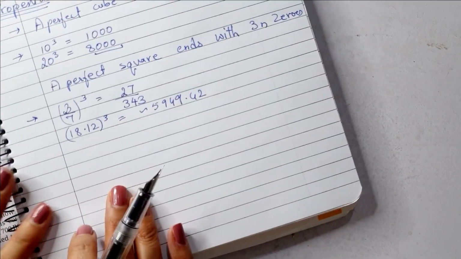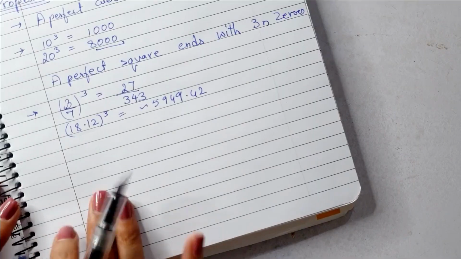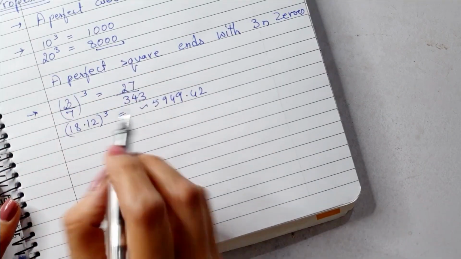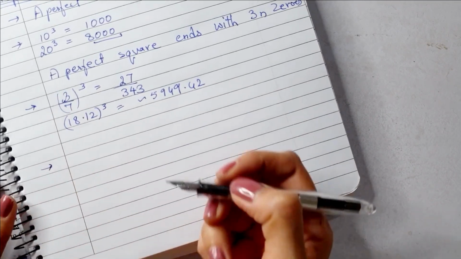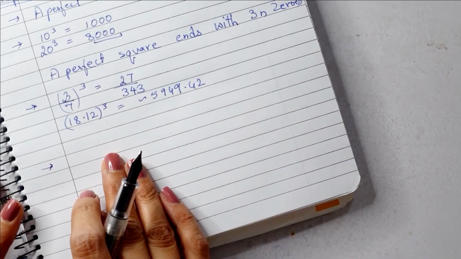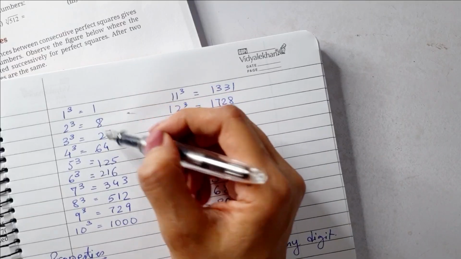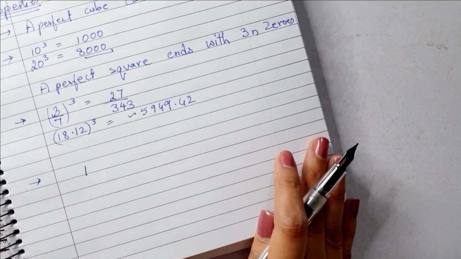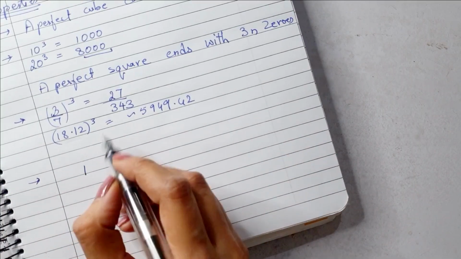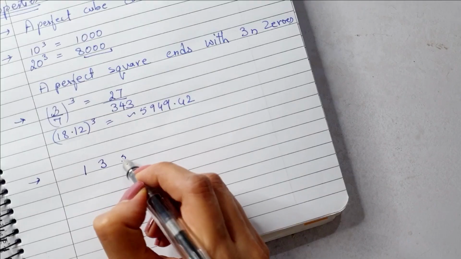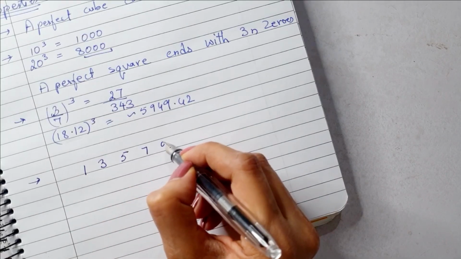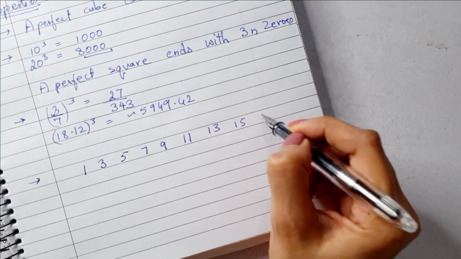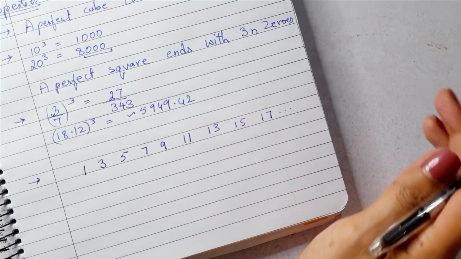The next thing that we saw when we were doing square roots, we looked at odd numbers, right? So let's look at perfect cubes and odd numbers. What are the cube numbers that we have? We have 1, 8, 27, 64, 125 and so on, right? What are the odd numbers that we have? 1, 3, 5, 7, 9, 11, 13, 15, 17 and so on, right?